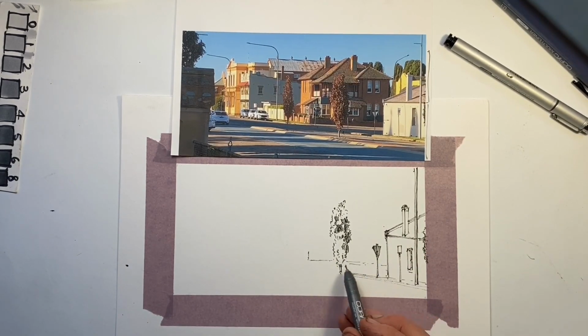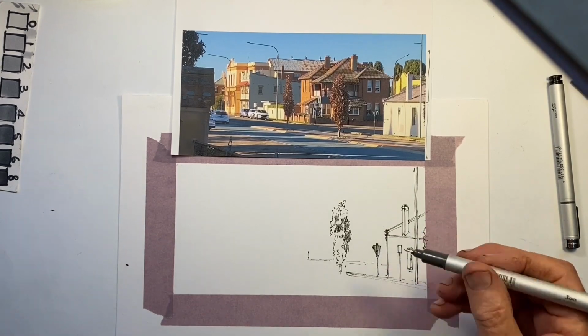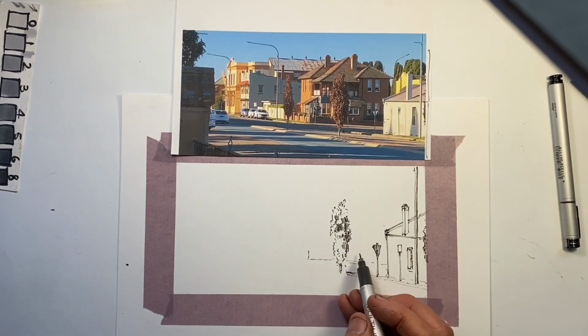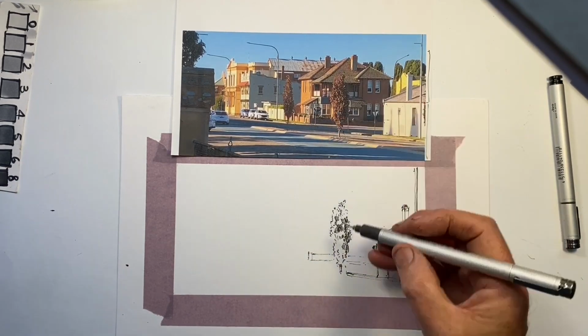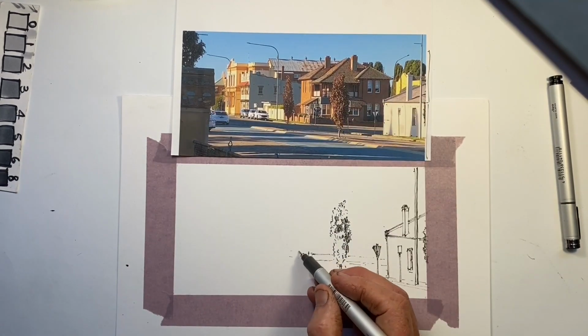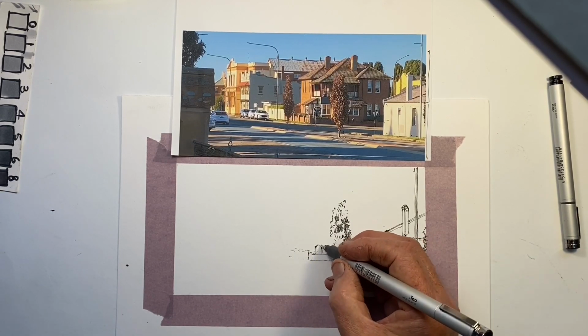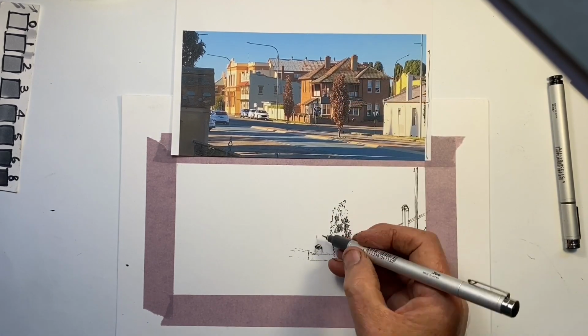And so I had to get the tree done, and then I did the close building to the right of that. But I probably should have just drawn the building, the tree, and then branched out in each direction, left and right and down. I think that would have been a more satisfactory way to do it. And I think I would have been a little more accurate than I finished up being.